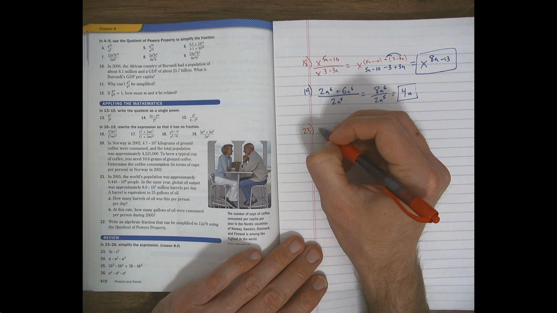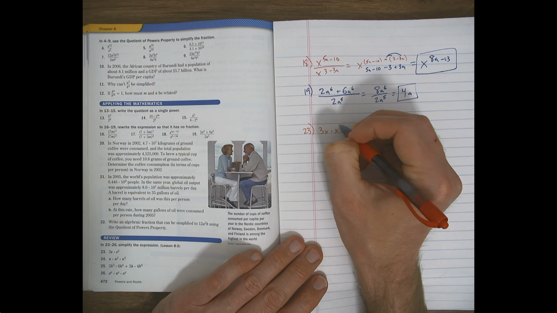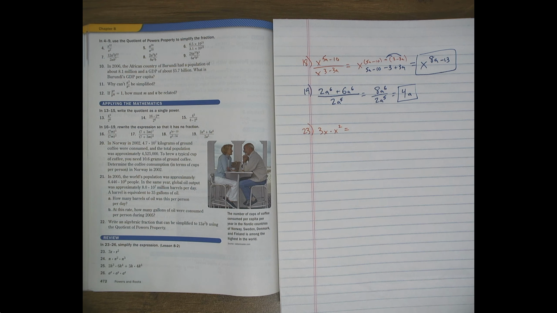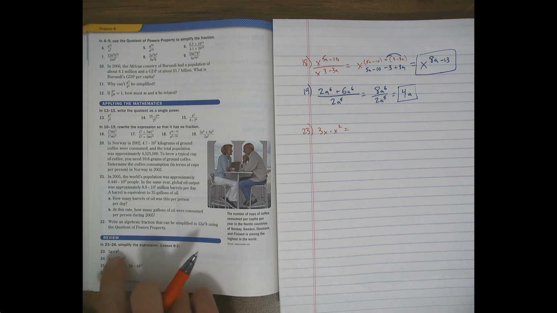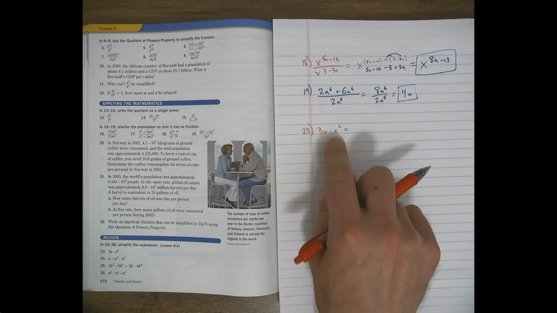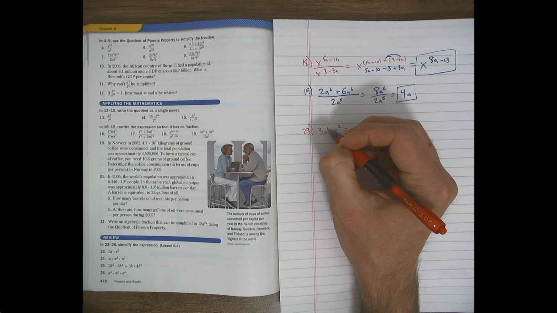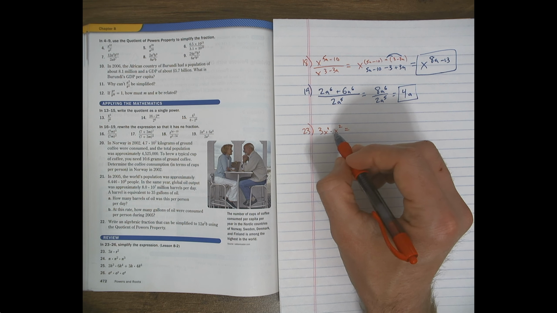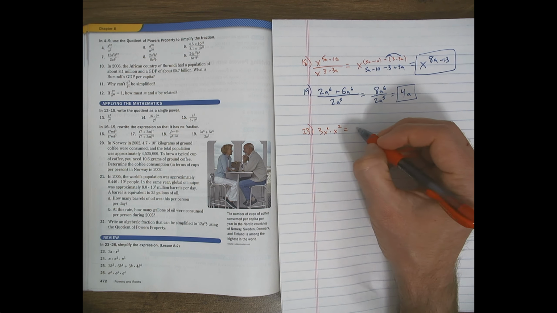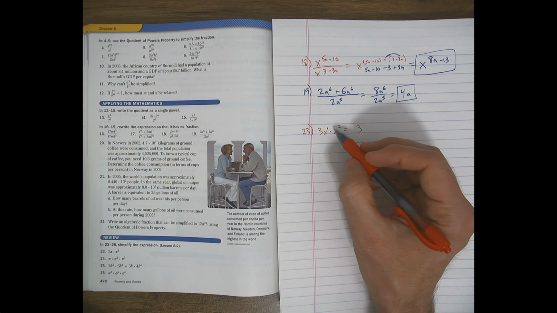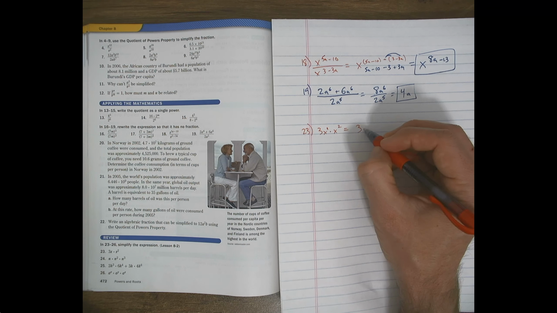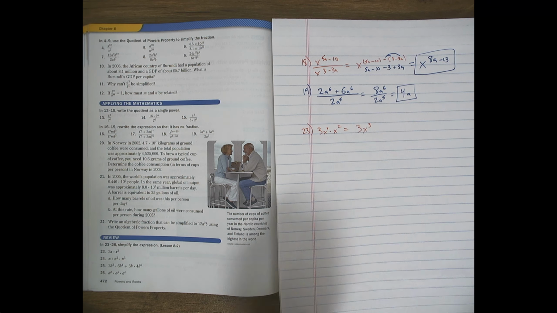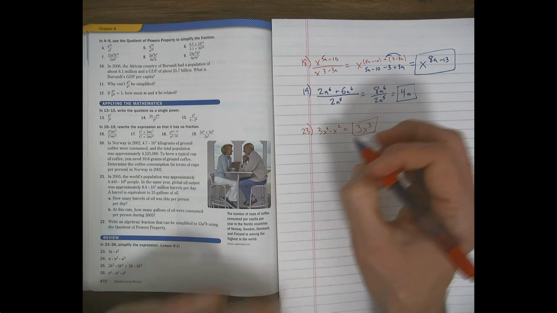So down here at the bottom of the page, we're in the review section. So we're going back to some products here, not quotients. We're not dividing anymore, we're multiplying. So we're just going to multiply here, which means we are adding our exponents. Quick review from last section. So the coefficients still get multiplied. It's 3 times there was a 1 here, so it's still 3. And when you multiply x to the first times x to the second, you're going to go ahead and add the exponents. And so it's 3x to the third.